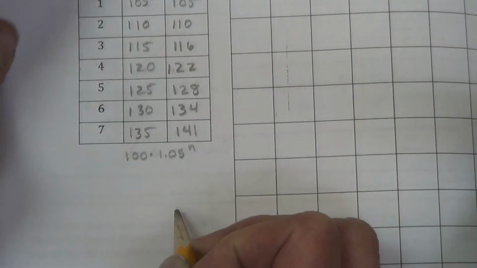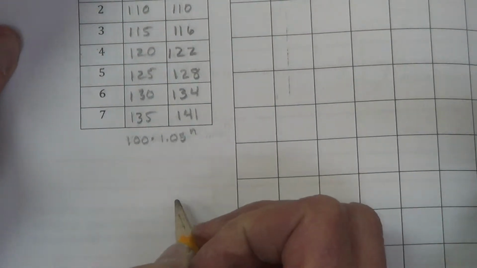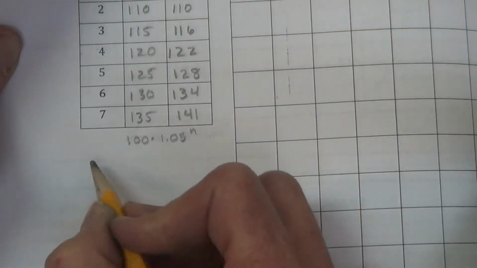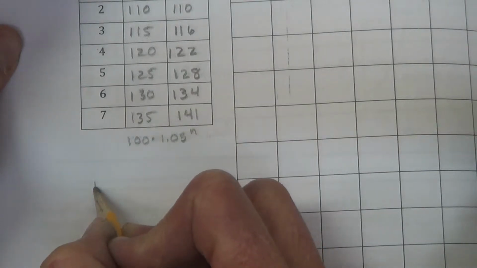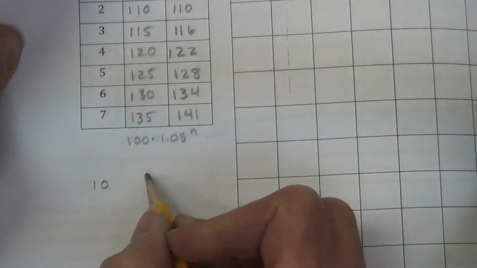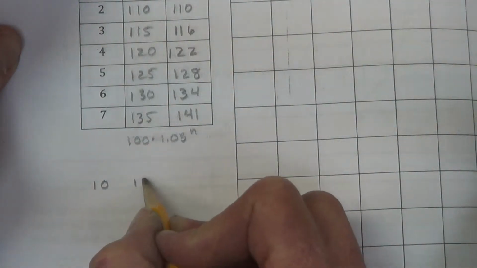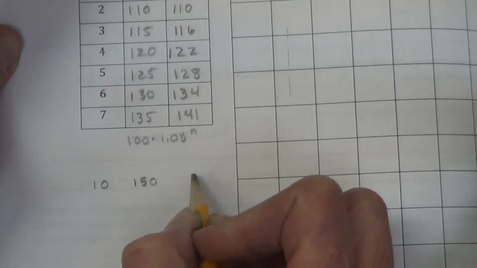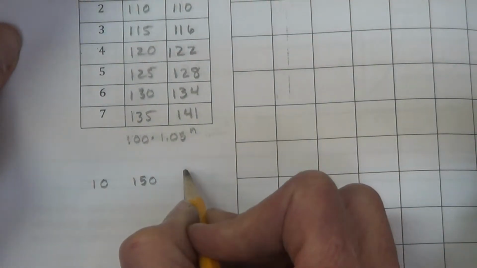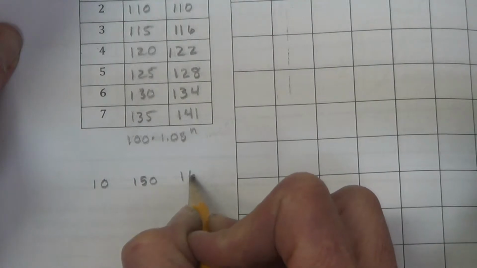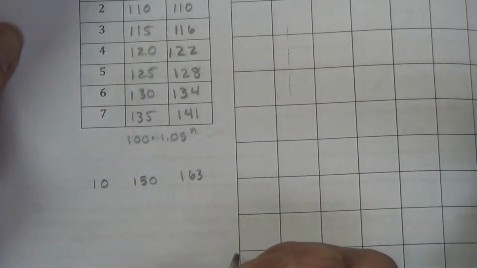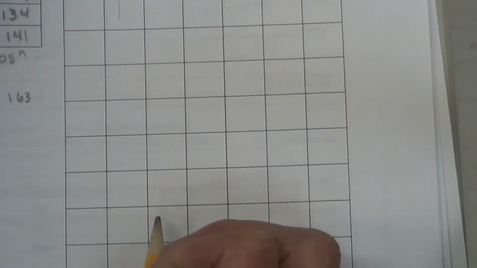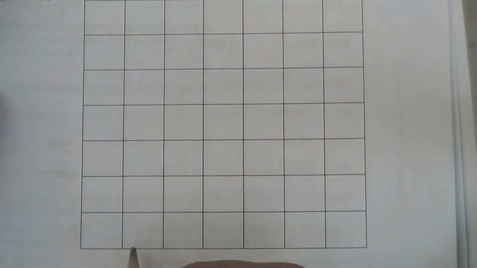Now, if we go clear up to the 10th week, we start to really see the curve come in here. The 10th week, for pay number 1, we're at 150. But for pay number 2, we're at 163. And it just keeps getting further and further apart.